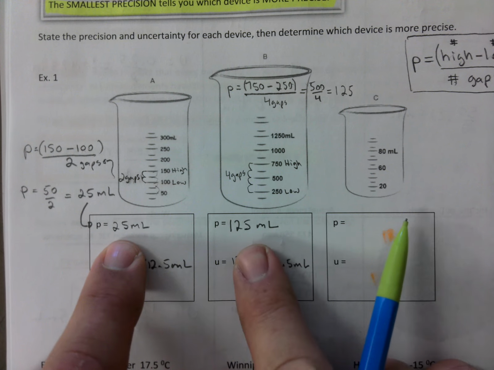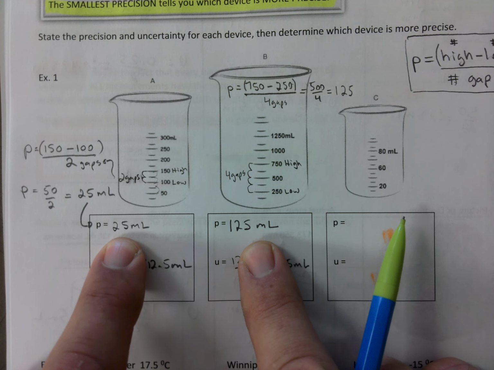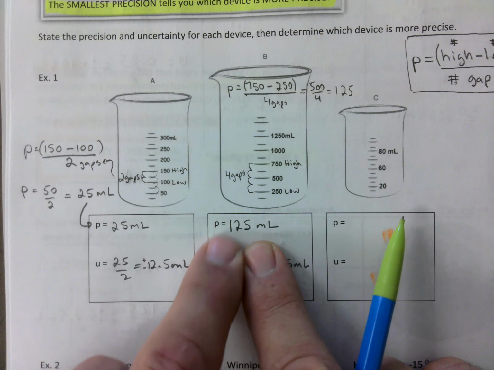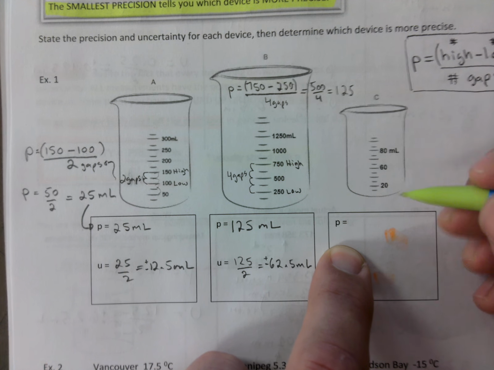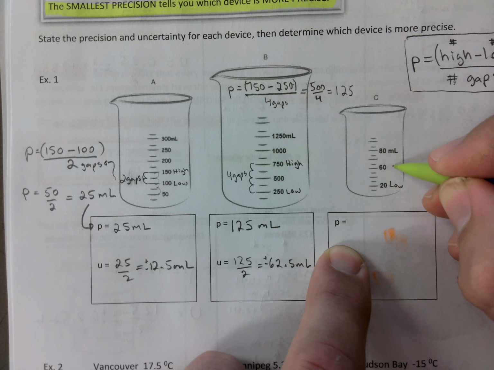So far, which one is more precise here? This one is, right? Because it's 25 milliliters at a time that it's going up by. Okay, this one. You pick. I'm going to go low and high.